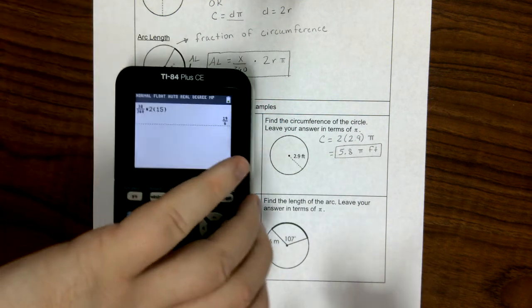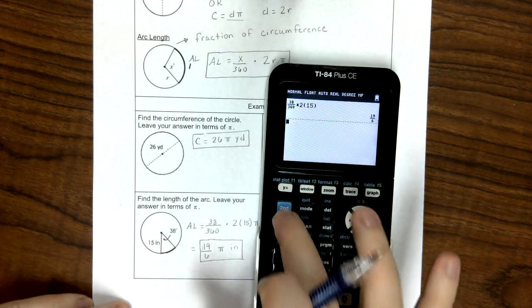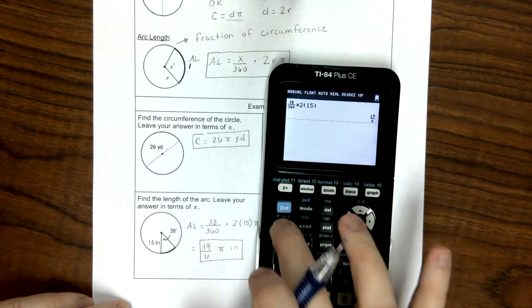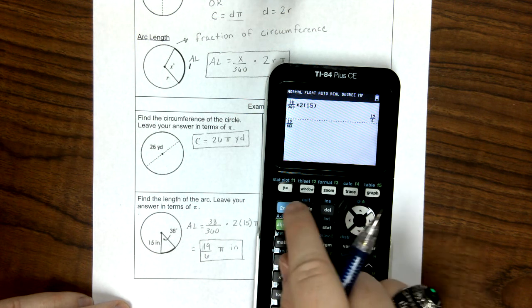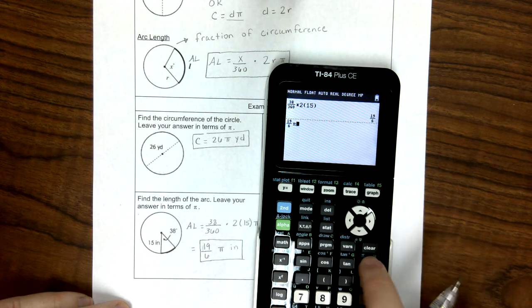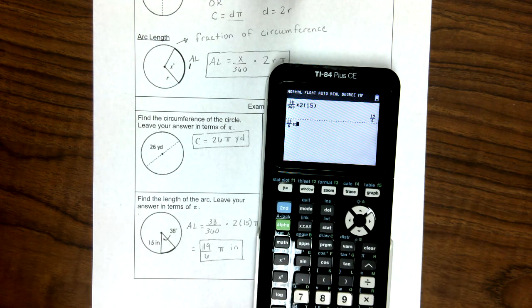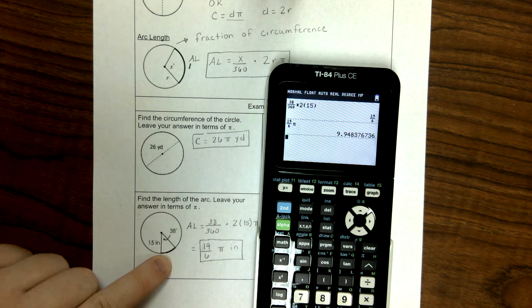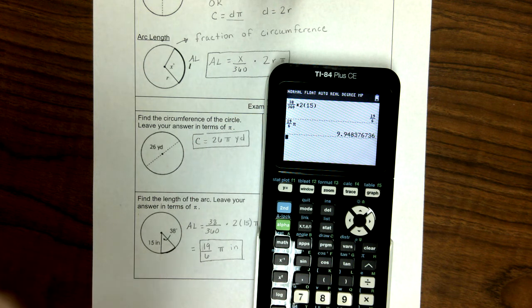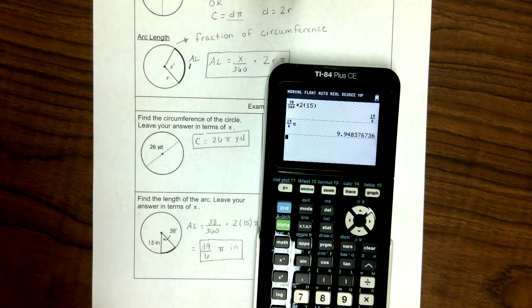And if you want to know how big that really was, you could type into the calculator 19 over 6 pi. Make sure you put pi out to the side. So that bold length is about 9.9 inches long. It's almost 10 inches long.